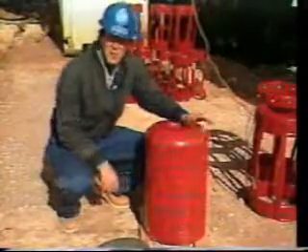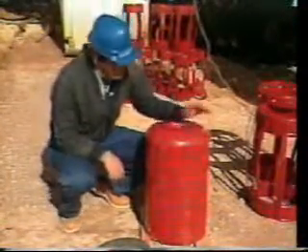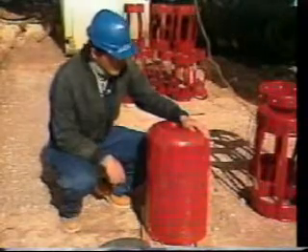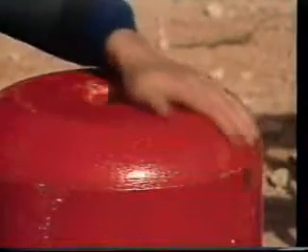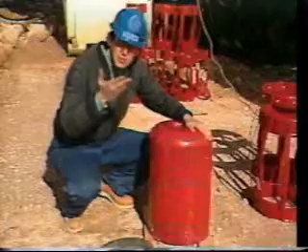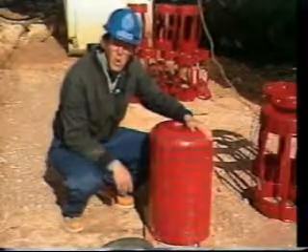On the bottom of our first joint of casing, we'll run this guide shoe. It's shown here upside down, but we'll be running it in this end first. It has a rounded nose to facilitate movement of the casing string all the way down the open hole.